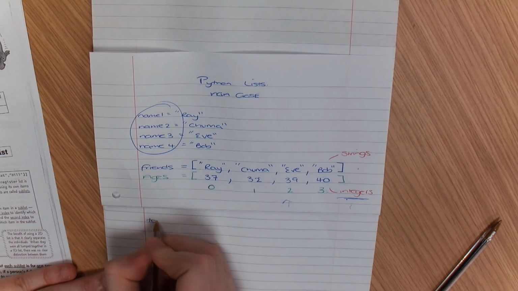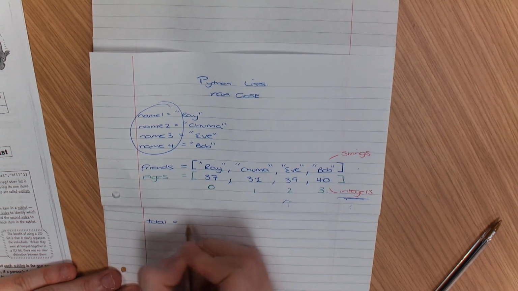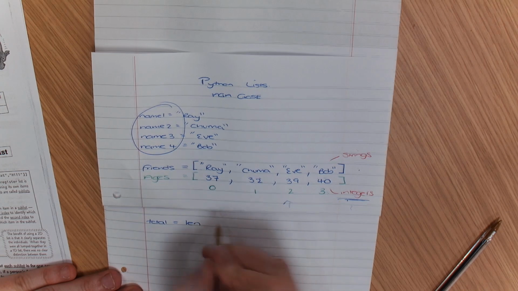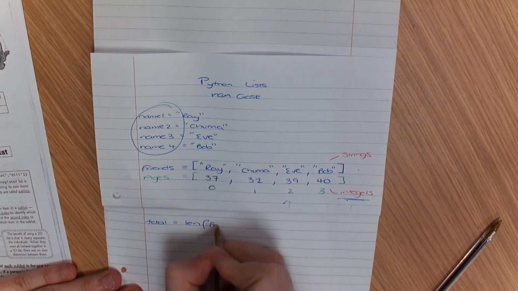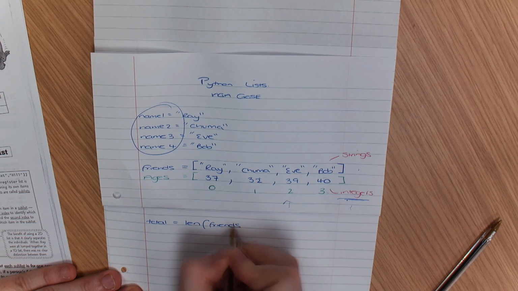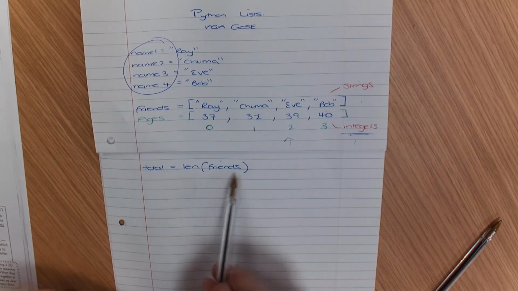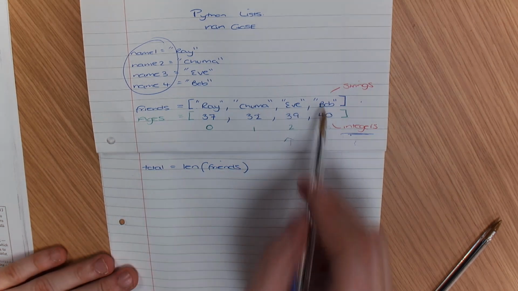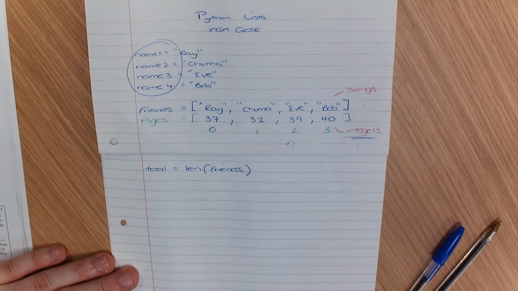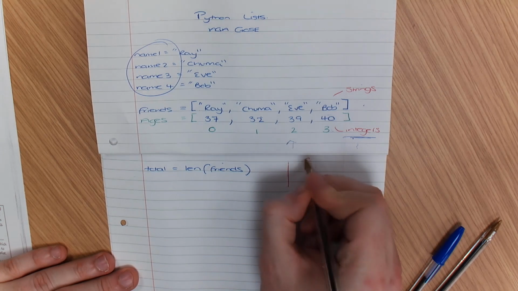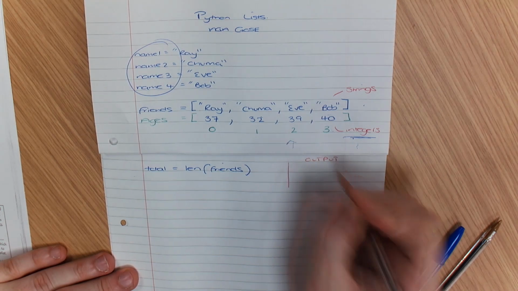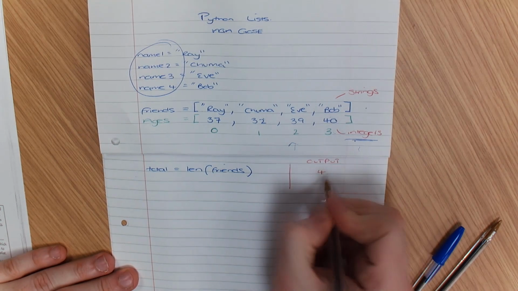So, total equals len of friends. Now, just so that you are aware, what that means is that the total of this would now be, if we were to output that value, 4.